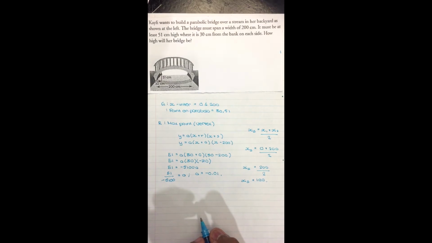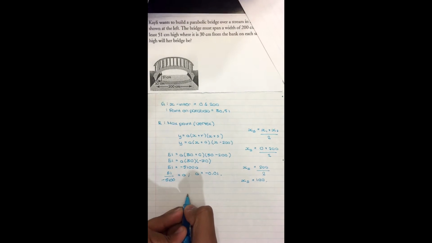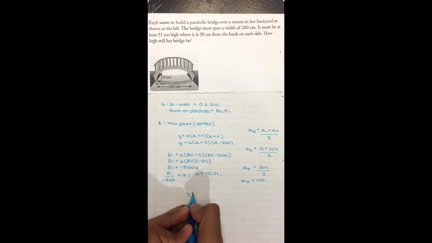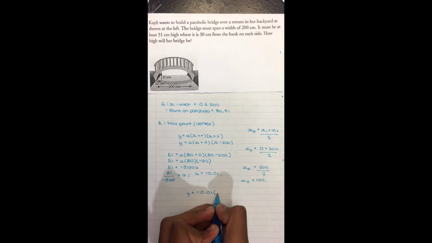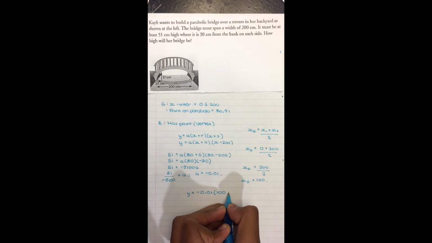Then we can sub the 100 into the formula and solve for y.